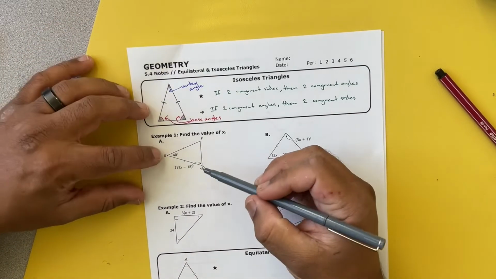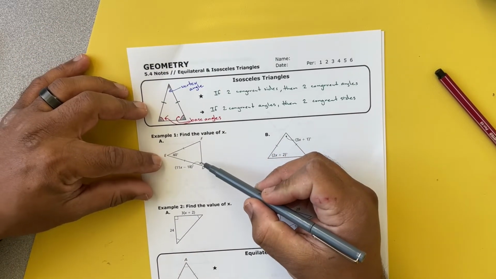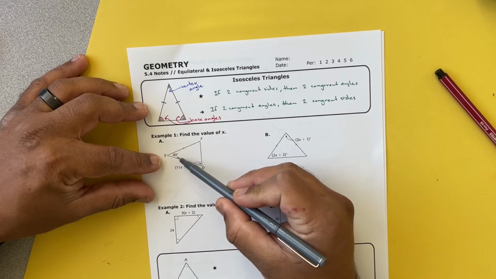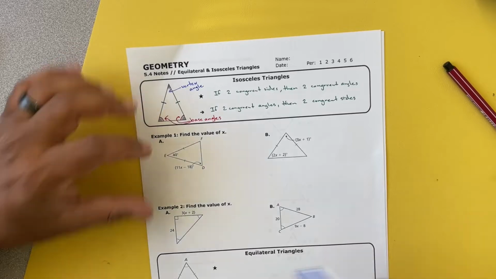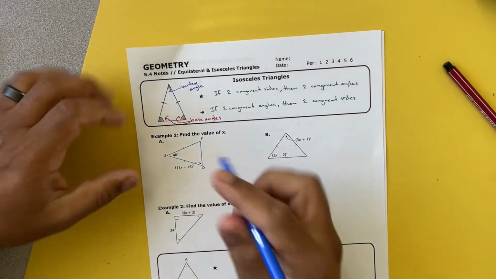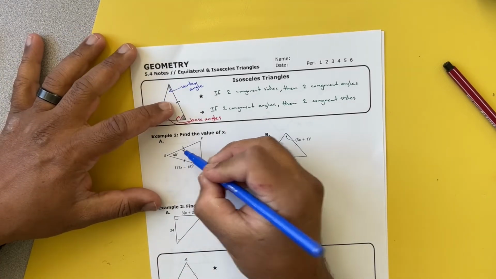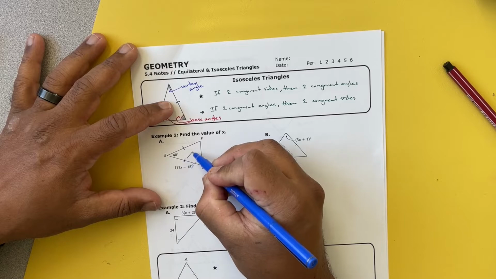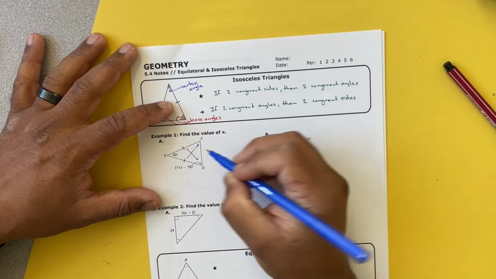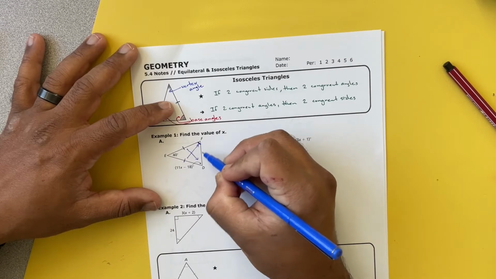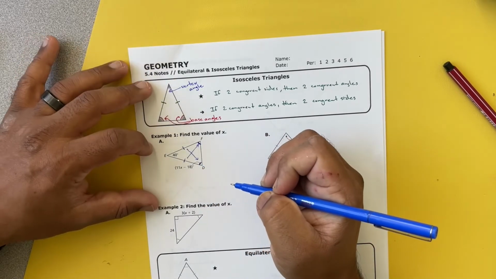So for this isosceles triangle right here, you can see up here is 40. This is 11x minus 18. So this side is congruent to this side. So that angle across there and that angle across there are the same. So this angle up here is also 11x minus 18.